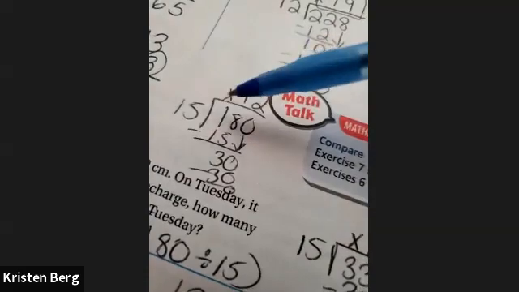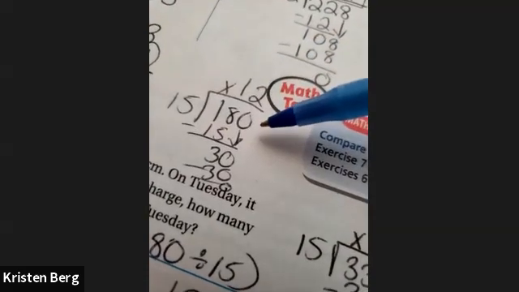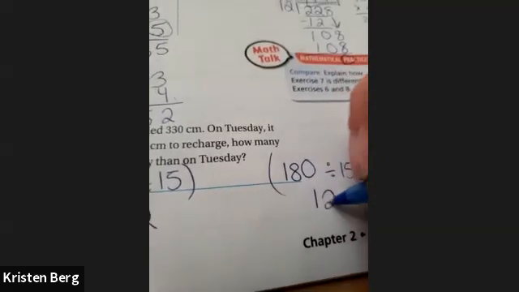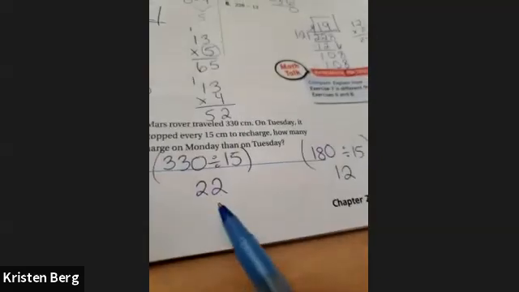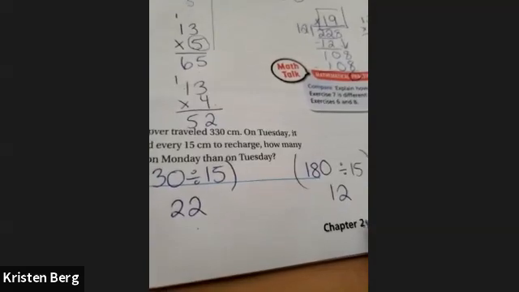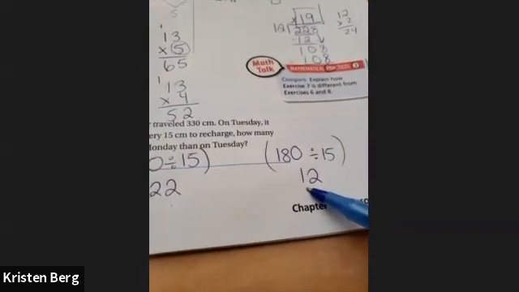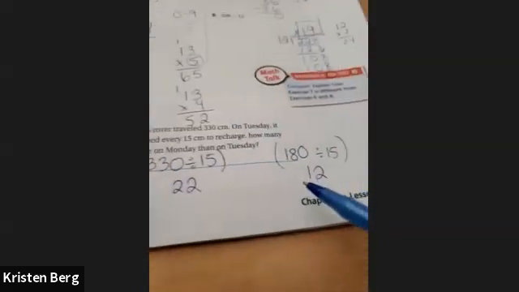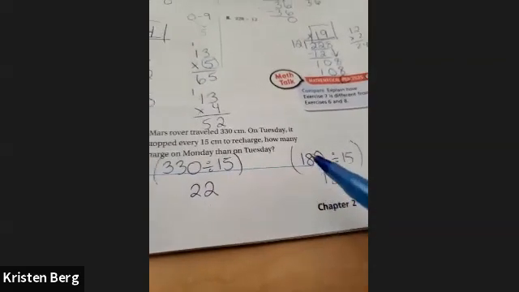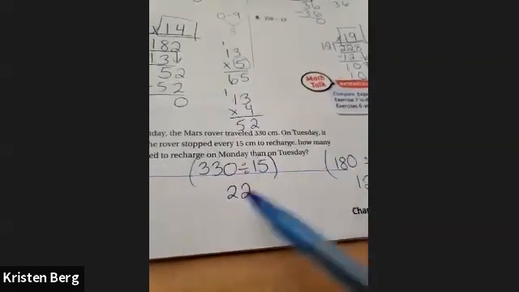And then if you did 15 into 180, it comes out to be 12. So this is 12 times. So if this is 22 times that it stopped to recharge on Monday, and on Tuesday it was 12 times, it says how many more times did it need to recharge on Monday than on Tuesday?